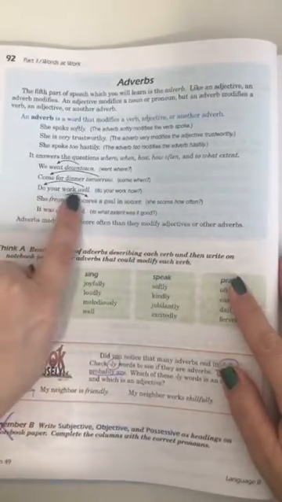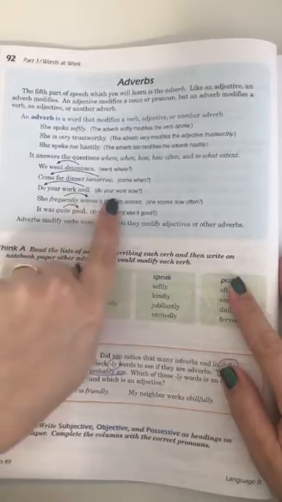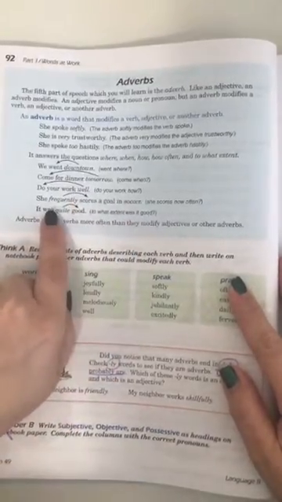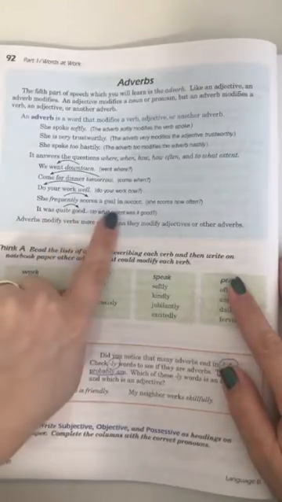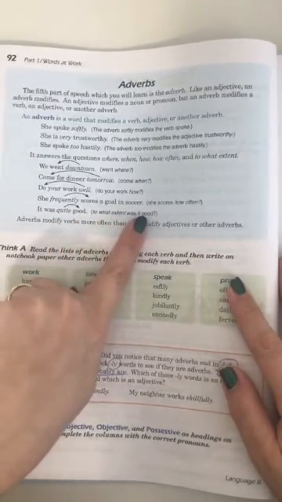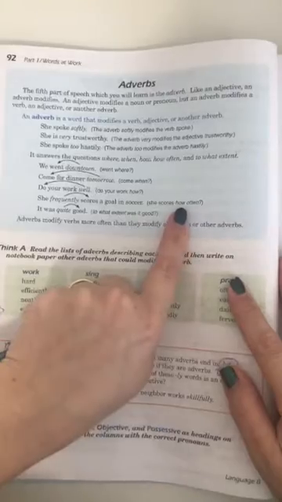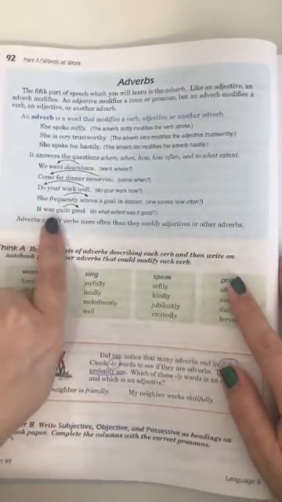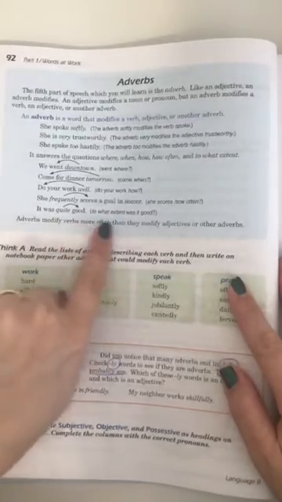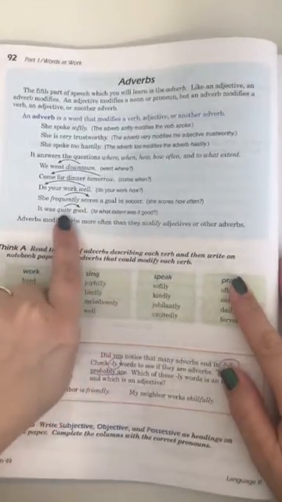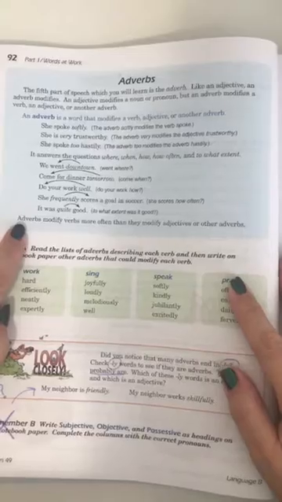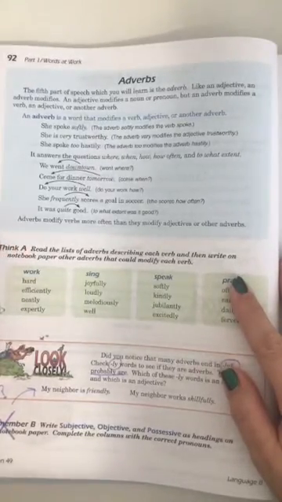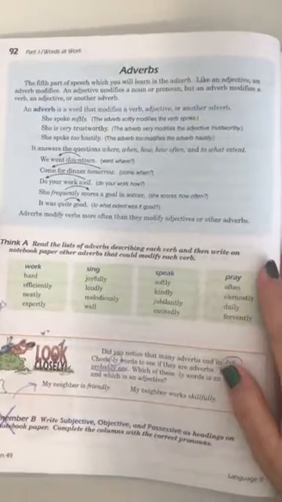Do your work well. How do you do your work? Well. She frequently scores a goal in soccer. Answering how often? Frequently. It was quite good. To what extent? Quite. Adverbs modify verbs more often than they modify adjectives or other adverbs.